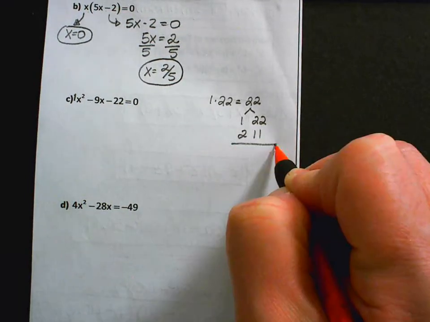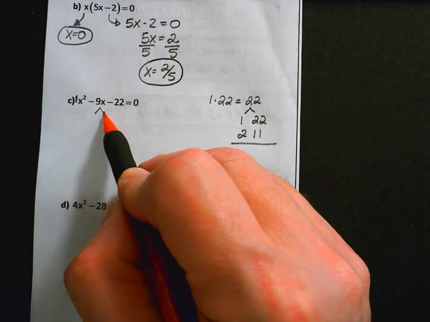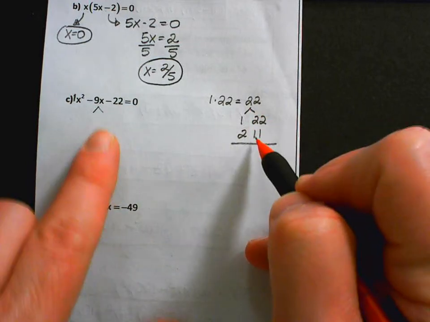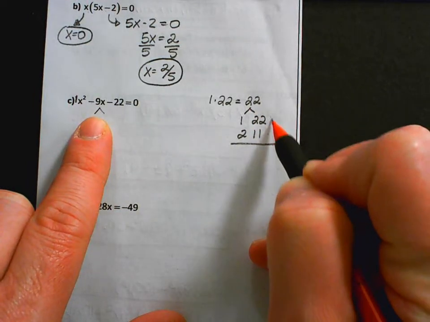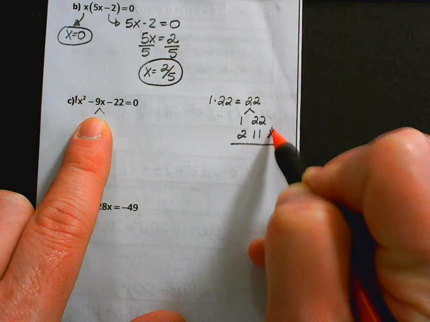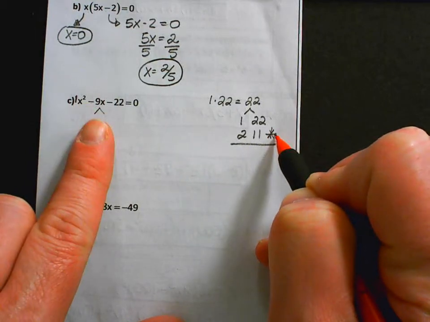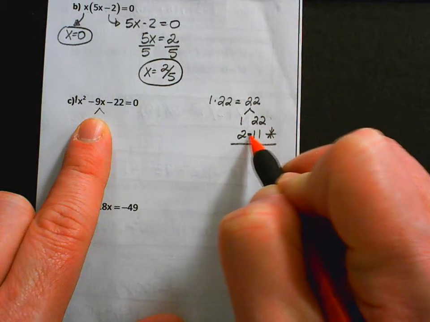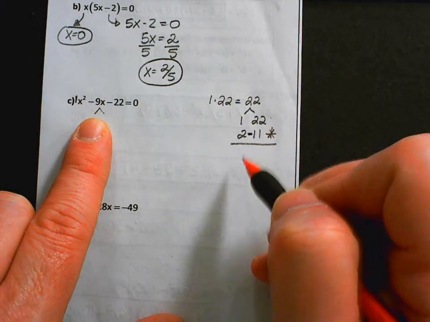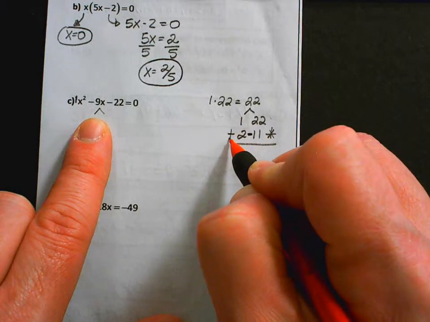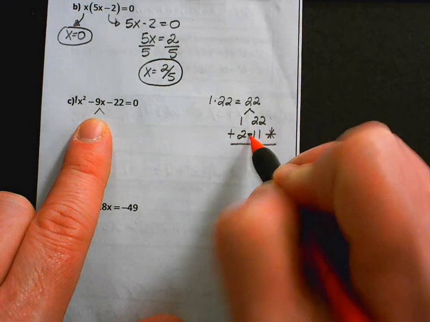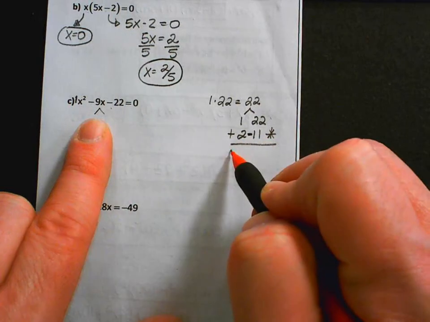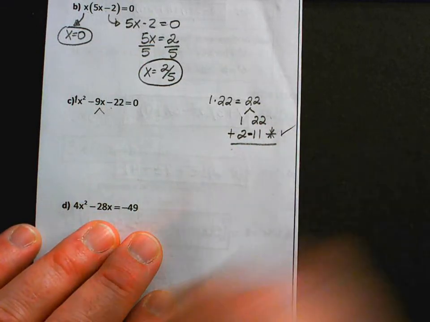Now I focus my attention on the middle term. The middle term is a negative number. By the way, I'm looking for something that gives me a 9, and I have two pairs over here. The only one that gives me a 9 is 2 and 11. Then I focus on the sign of the middle term. The sign of the middle term is negative, so that means 11 is going to be negative. And to give me a negative 9, the 2 has to be positive. Final check: a negative times a positive, does it give me a negative? And the answer is yes. So we're going to use this pair.